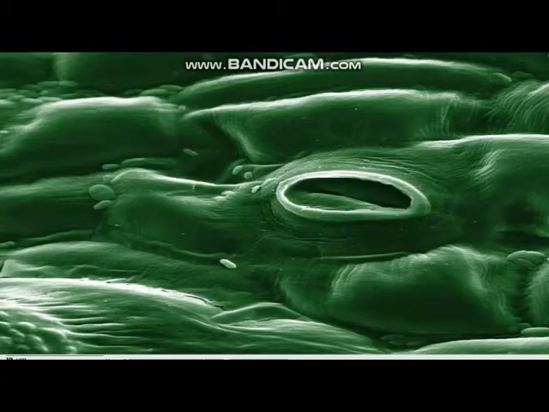How does the plant get oxygen and carbon dioxide in and out? You see how these plants have something called stomata, which are like tiny holes in them that allow air, like oxygen and carbon dioxide, to go in and out.